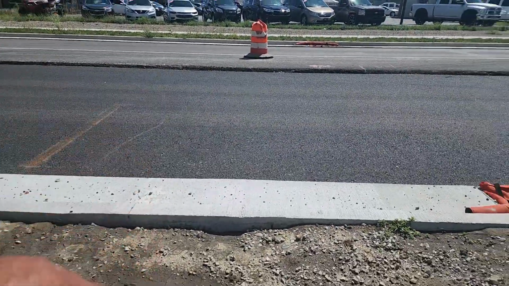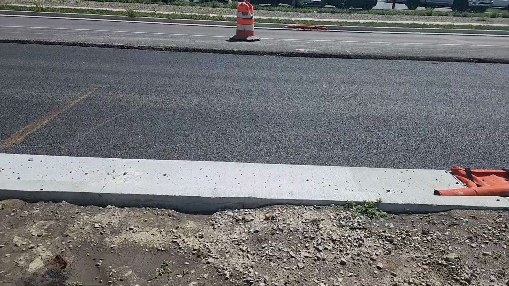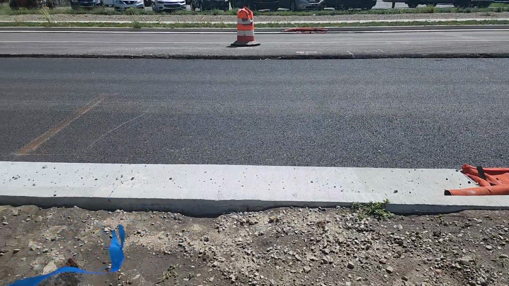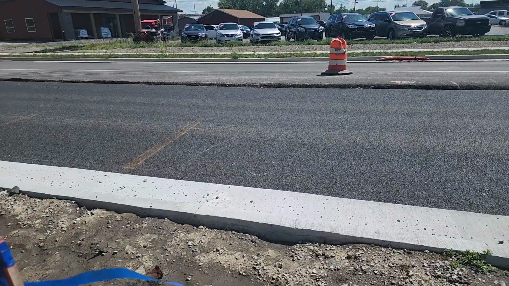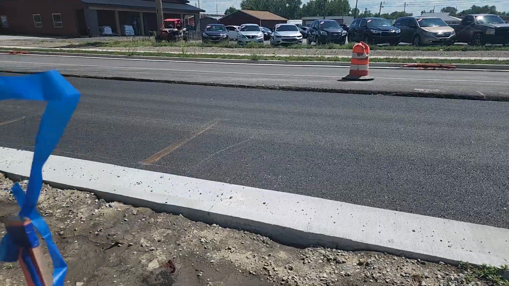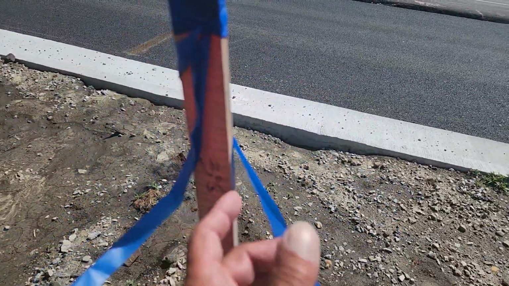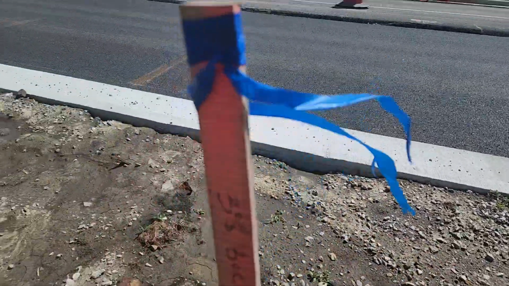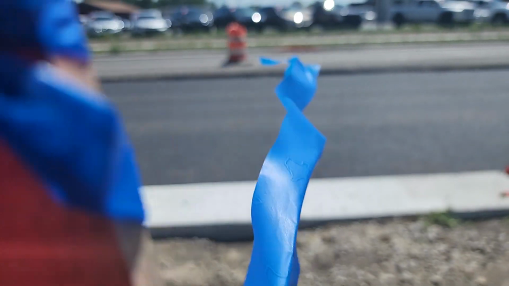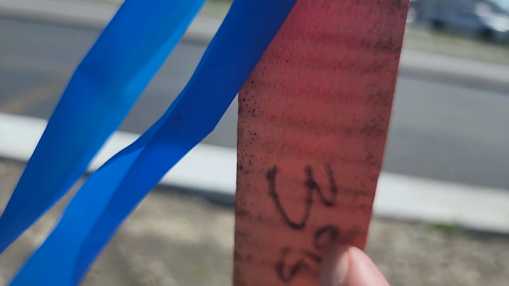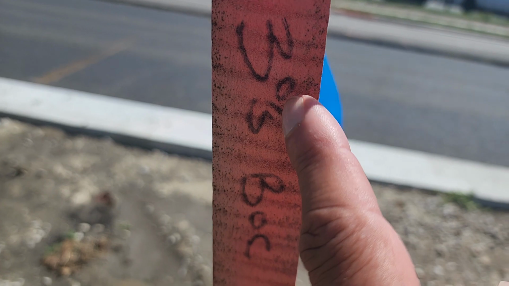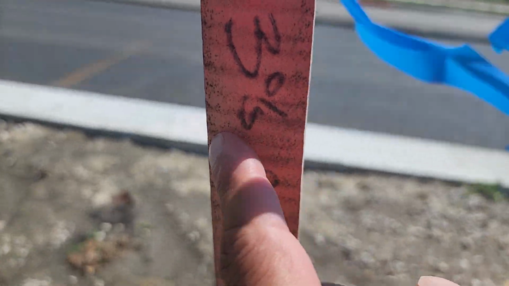My name is Leon Jones, and during this segment, I'm going to teach you all how to read what we call grade stakes. Now, I have an example of a grade stake right here, and on this grade stake, where my finger is, there's a 3 and there's an O/S.